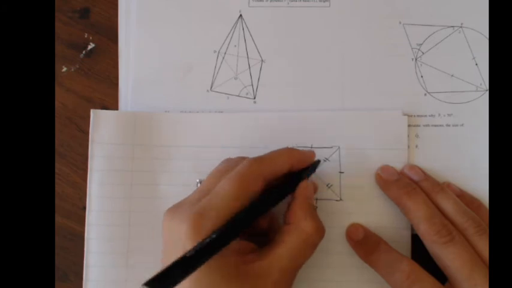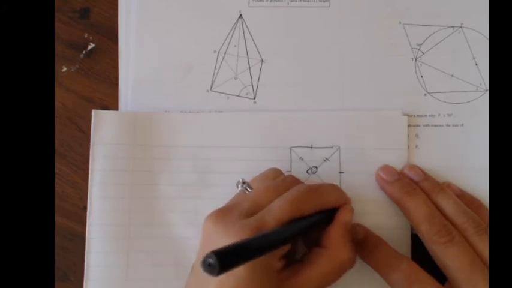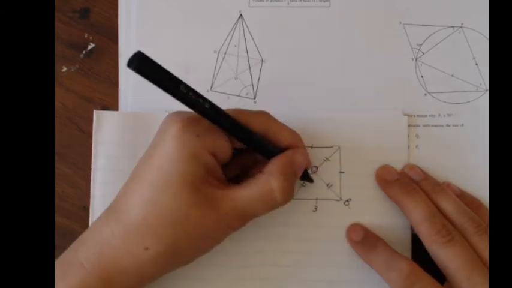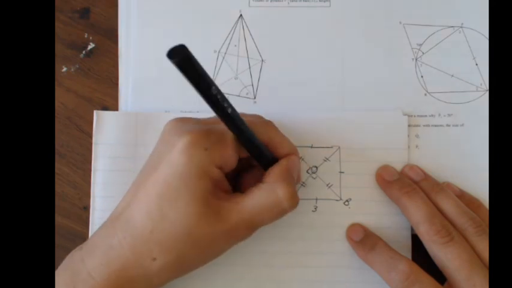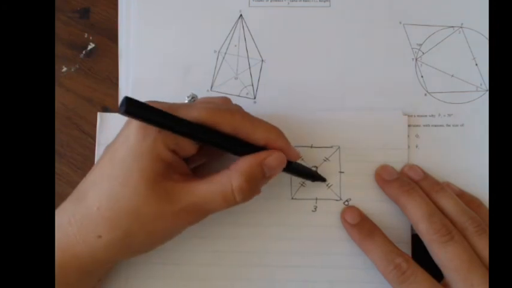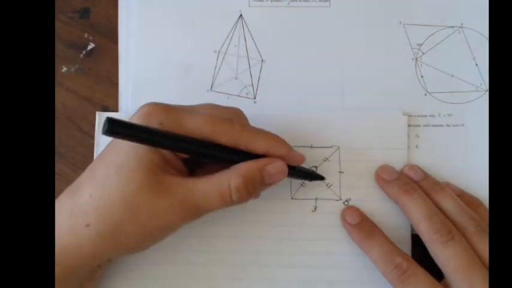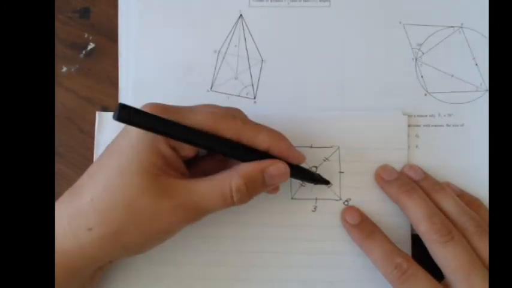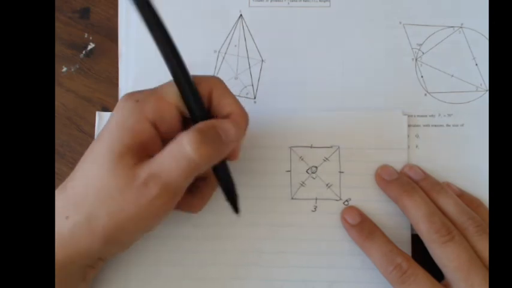So I can assume all of these are 90-degree triangles, and if I have that this is 3, I want to calculate the length of OB, which is that side. That's also going to be 90 degrees. I can work with Pythagoras there. I can't name that x because there's already an x, but I can name it y. Then it's just easier to work with a letter y and y.